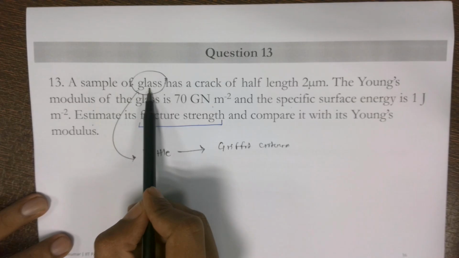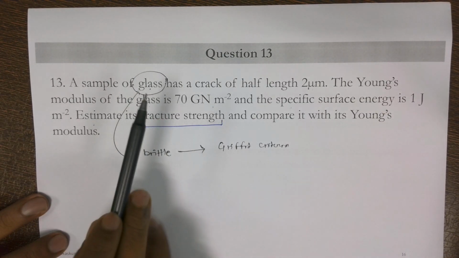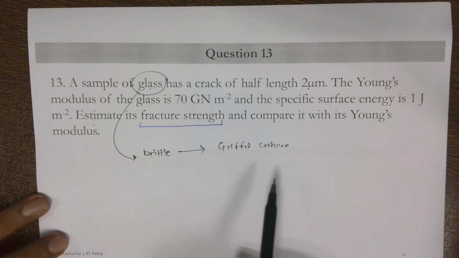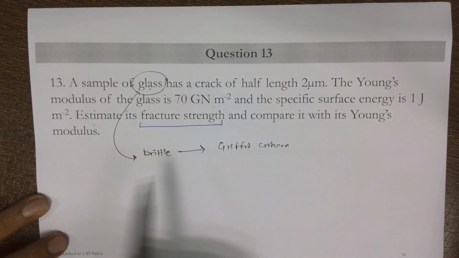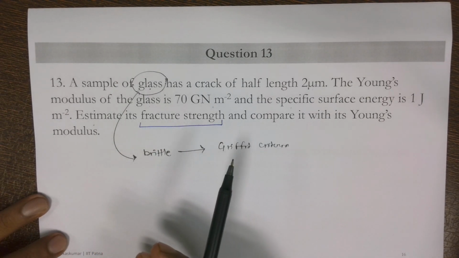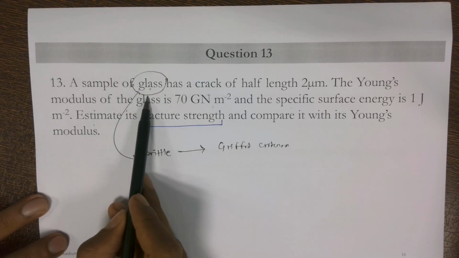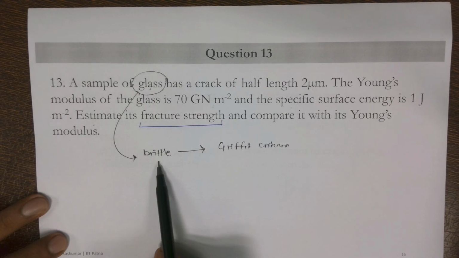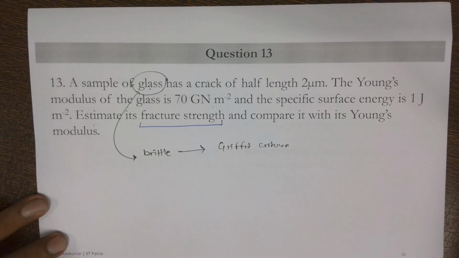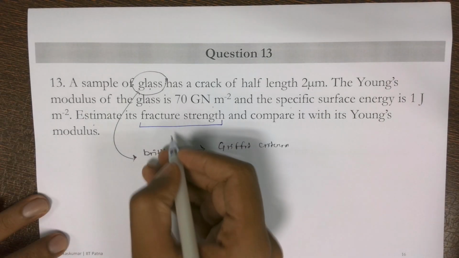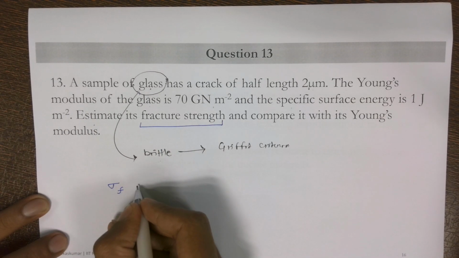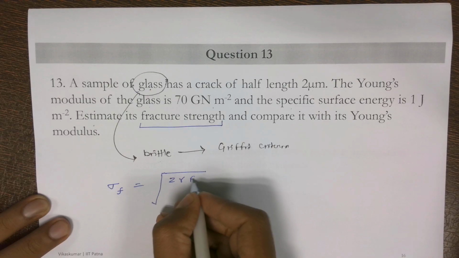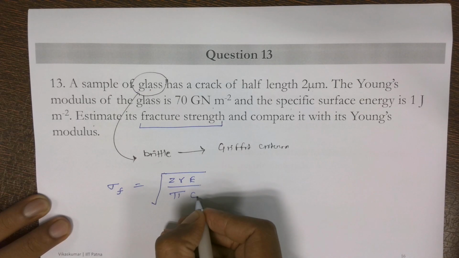If instead of glass, the question was talking about a metal, let's say copper, the Griffith criteria will not come into play unless they specify that that particular material or metal is brittle. They mention the material glass just for us to know that it's a brittle material and the Griffith criteria can be applied to it. Our aim is to find the fracture strength sigma, which equals the root over 2 gamma E divided by pi times c, where c is the crack length.